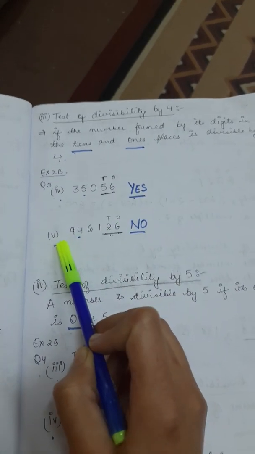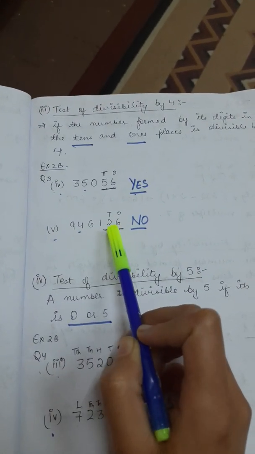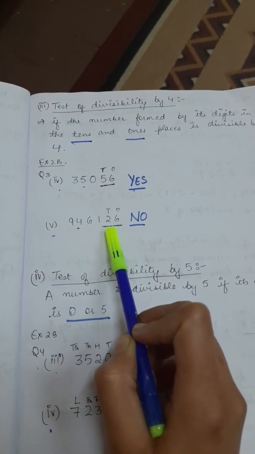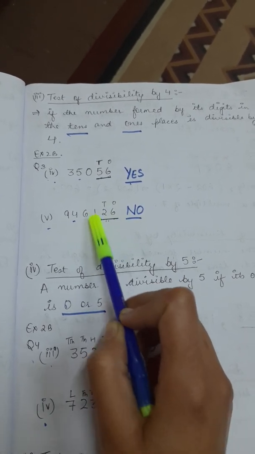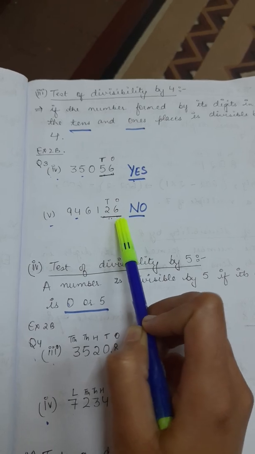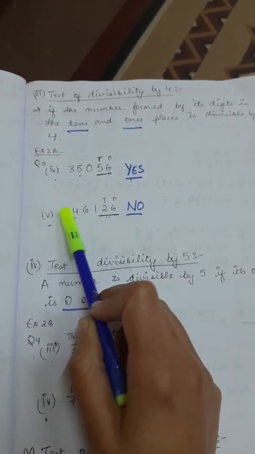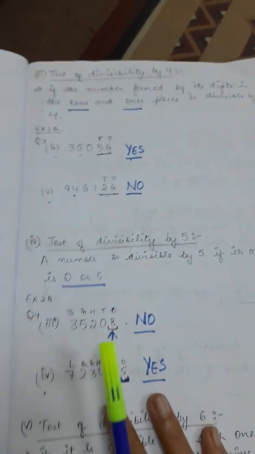Therefore, this particular number is divisible by 4. Yes. Fifth part. The digits at its ones and tens places are 2 and 6. Therefore, is 26 divisible by 4? No. Therefore, this particular number is not divisible by 4.